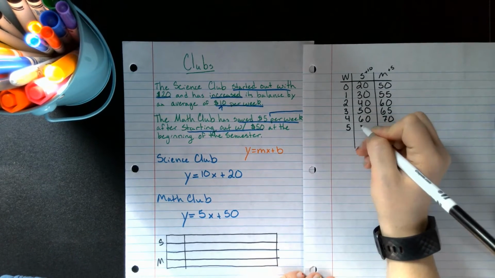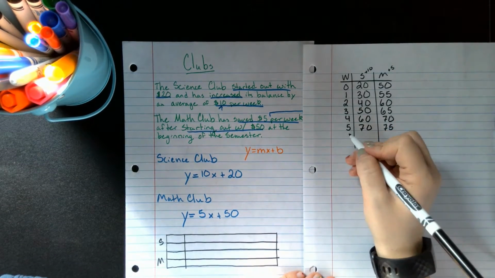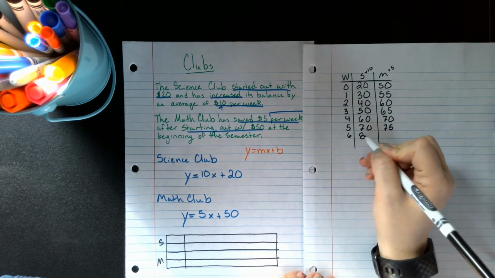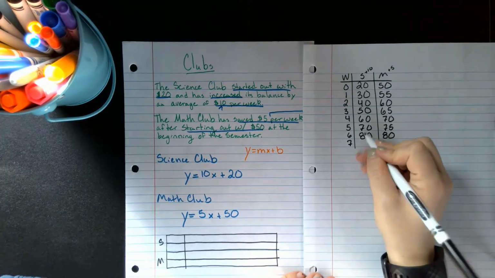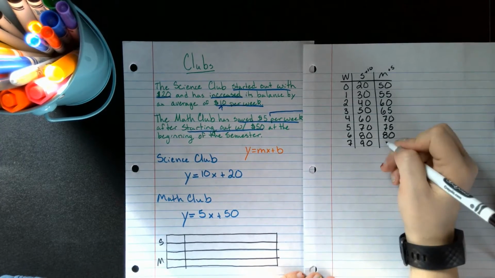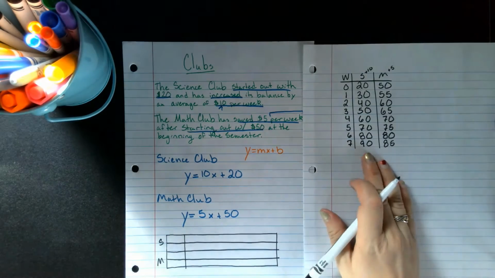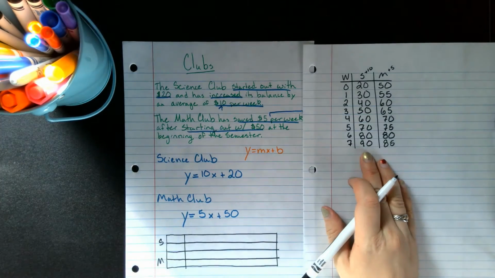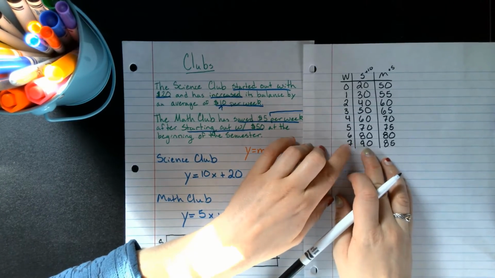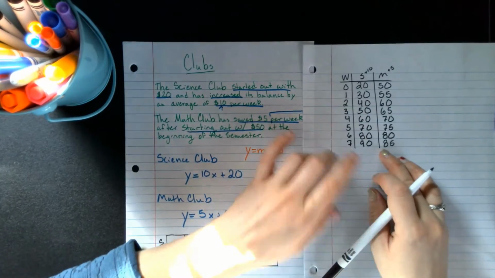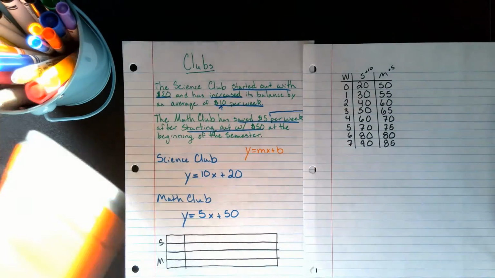Week 5, we have 70 and 75. I think you know what's happening here. Week 6, we have 80 and 80. I'm going to do one more just to show you what's going to happen: 90 and then 85. So as you can see, the science club has overtaken the math club. The science club now has $90 at the end of the 7th week, and the math club now has $85. So what we're looking for here, the point of intersection, is right here.